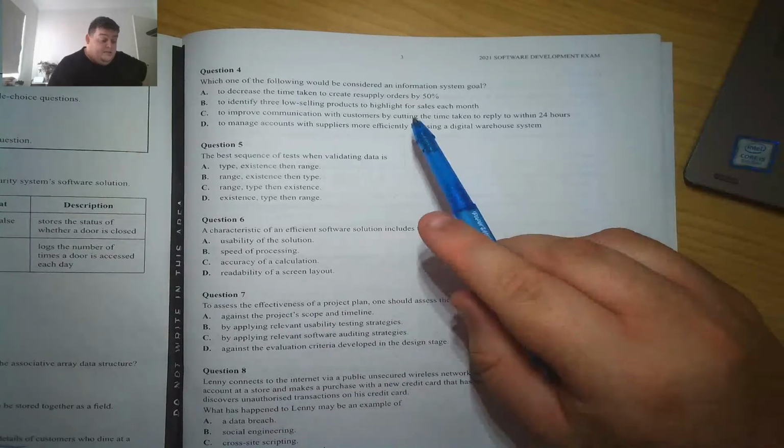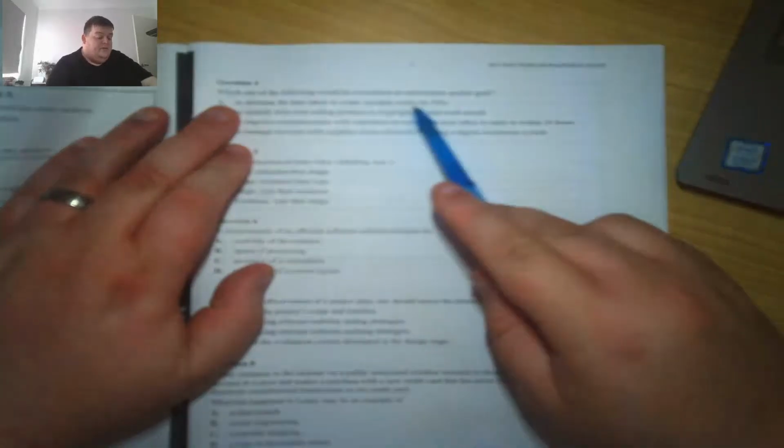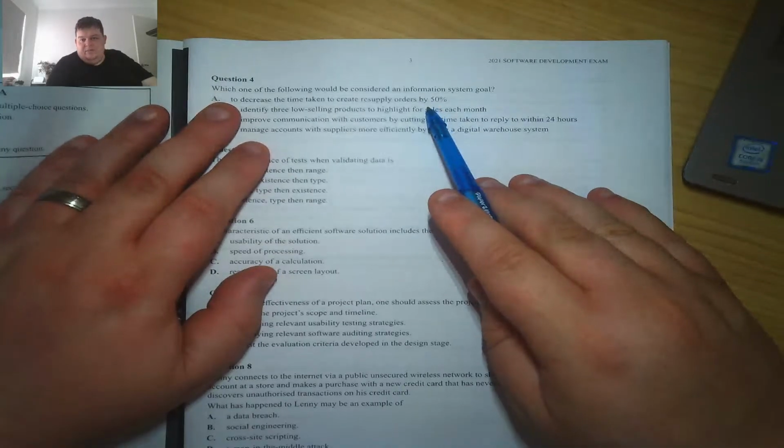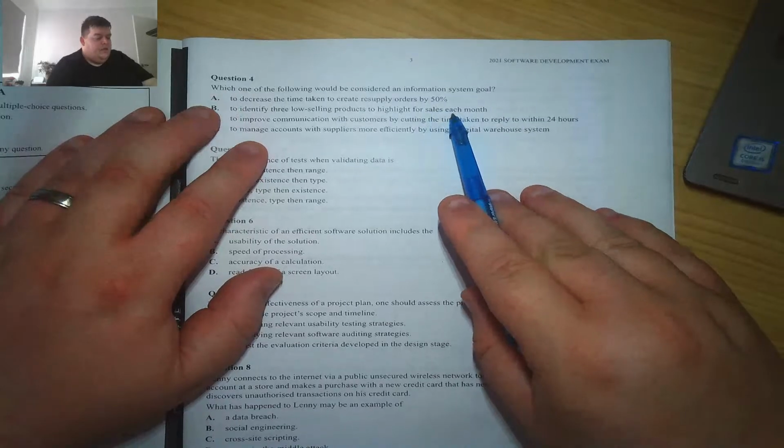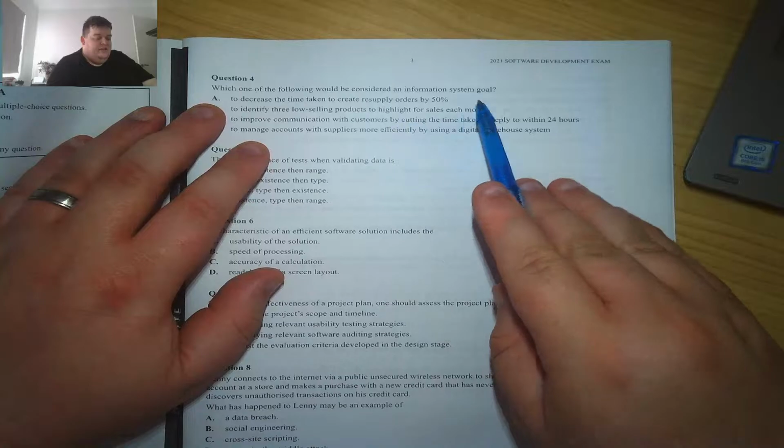So in this case, looking here, it says to decrease the time taken to create resupply orders by 50%. Now that's specific and measurable, so that sounds like an objective. To identify 3 low selling objects to highlight for sales each month.